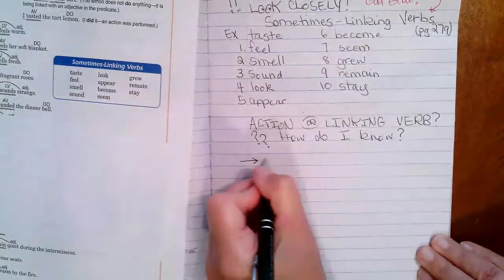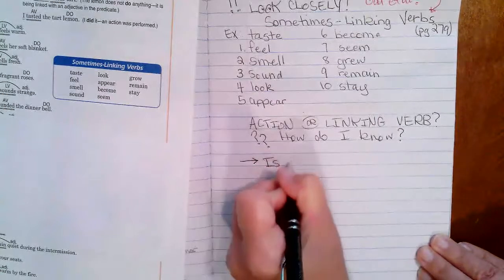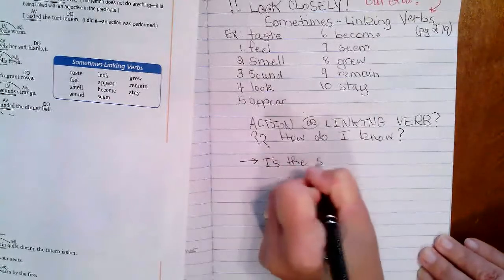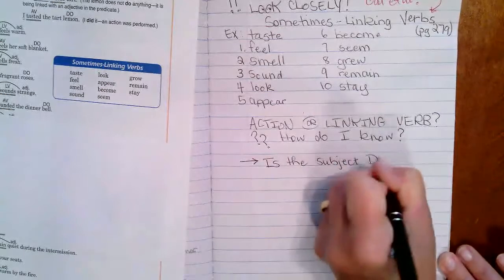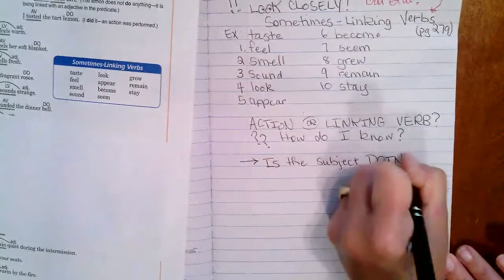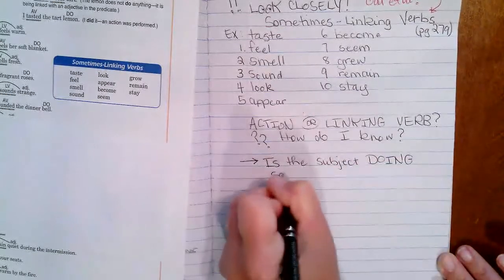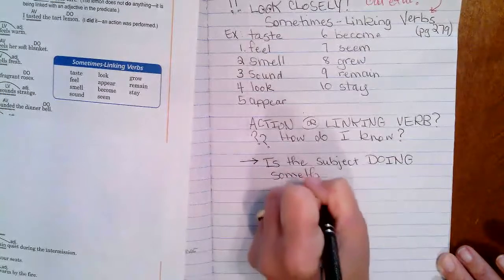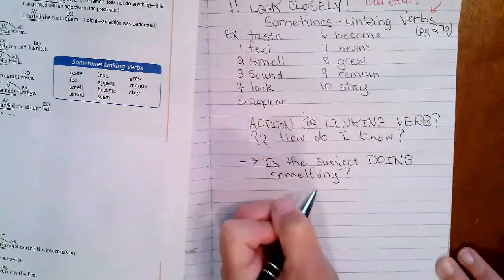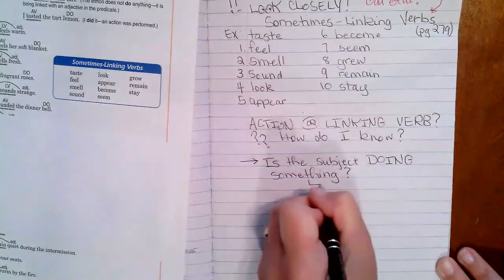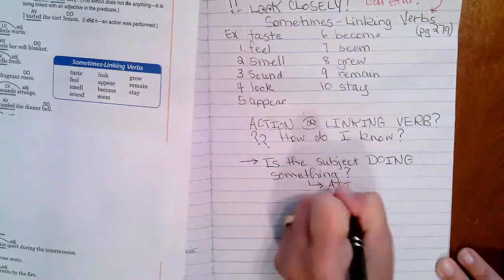All right, we've got to always pay attention to the subject. So the first thing you ask yourself is, is the subject doing something? If it is, then guess what? That's an action verb.